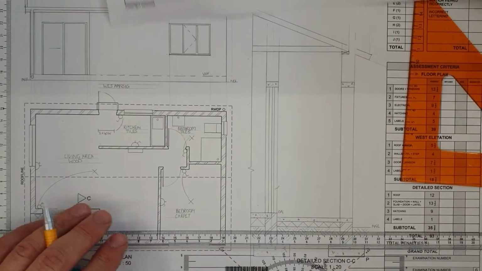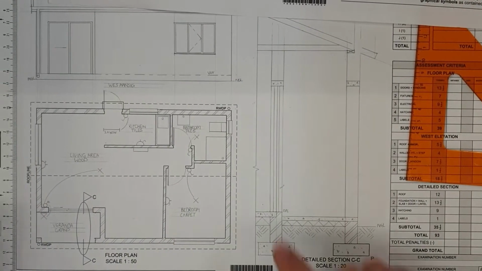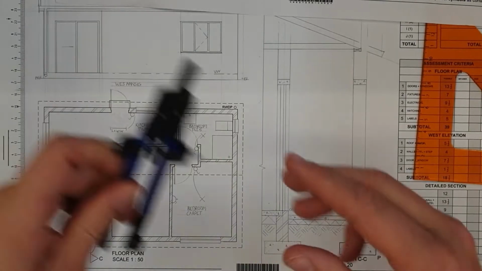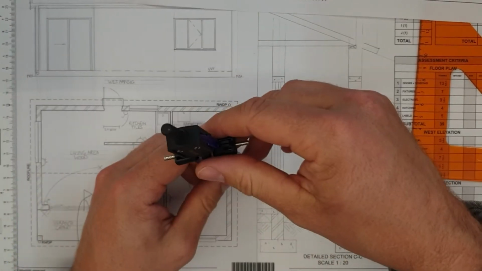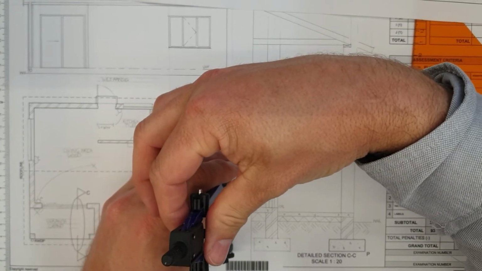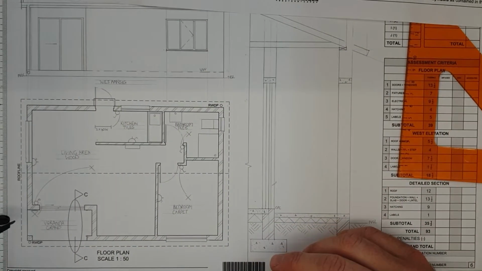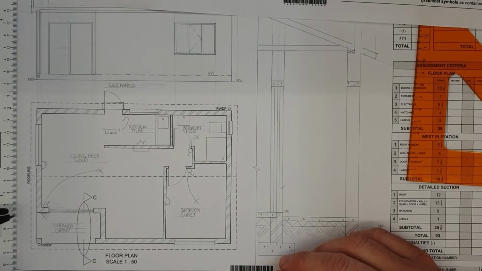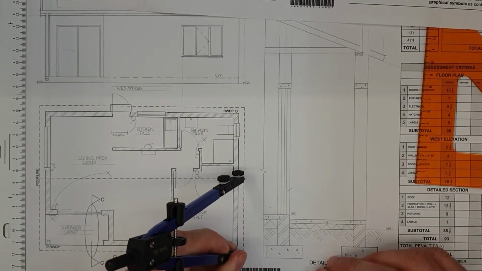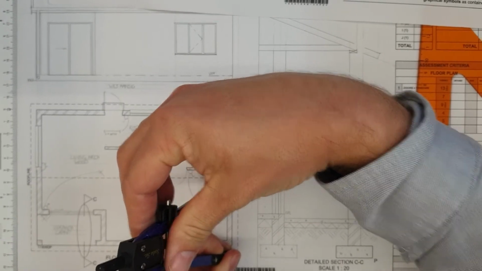So what I need to do now is go to my center point of the roof and measure towards the end, from here to the overhang there. This gives me 61 millimeters. I'm just going to measure it again. No, it's more like 60 millimeters.